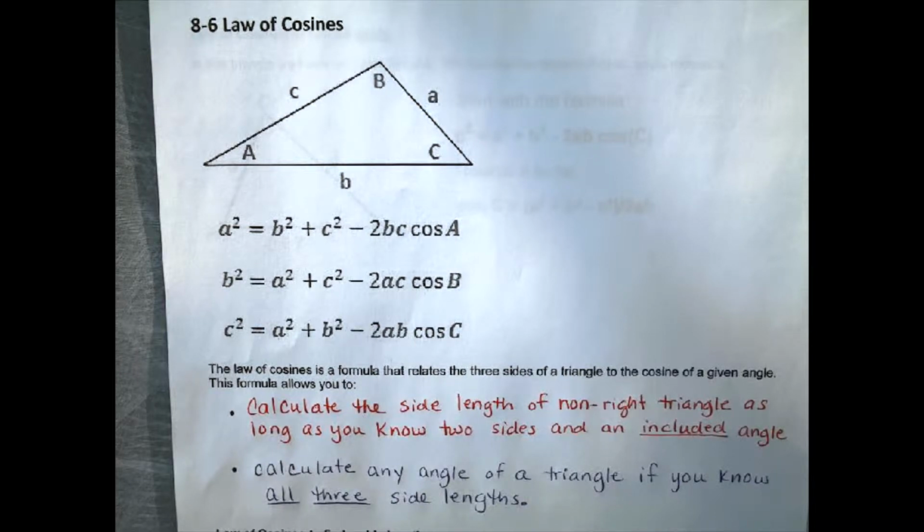Welcome to Lesson 20 on the law of cosines. The law of cosines is a formula that uses three sides of a triangle and the cosine to find a given angle. This specific formula allows you to do two things.